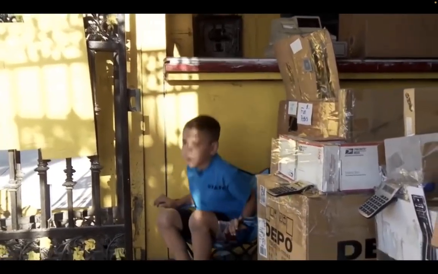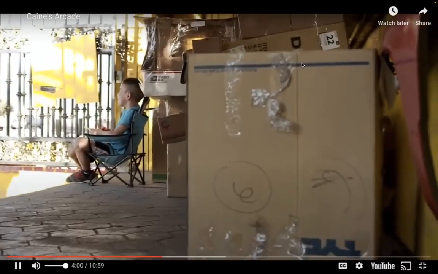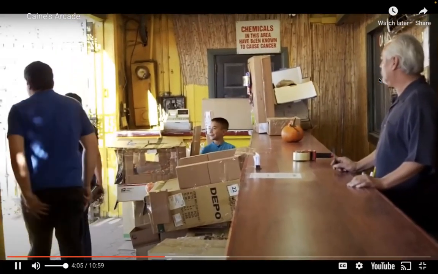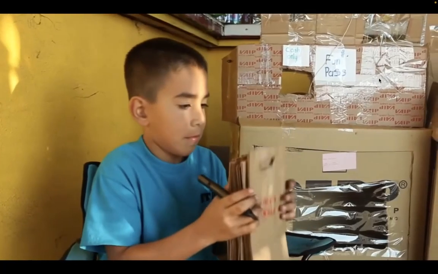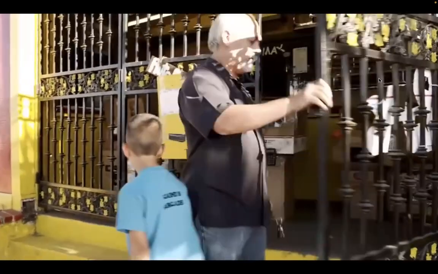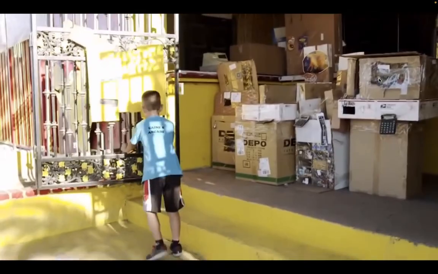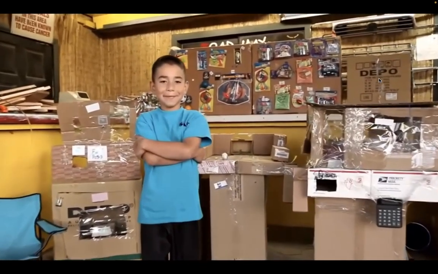Caine's always waiting in front, sitting on his little chair, and trying to convince people to play, but not too much luck. Caine's Arcade grand opening. But he never gets discouraged. He's always sweeping up and dusting off the games, waiting for customers. He only wears a shirt on Saturdays and Sundays when he comes to open up his arcade. And he's really proud of his shirt because he thought it up and he designed it.